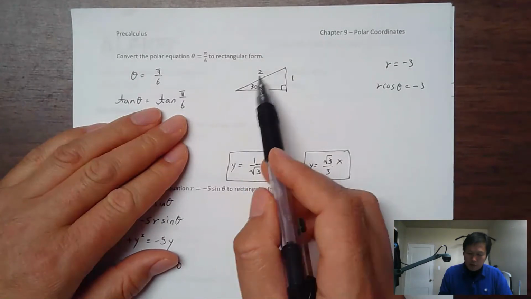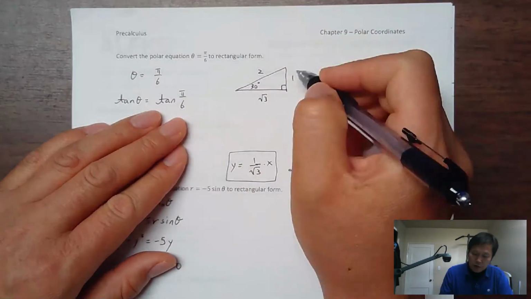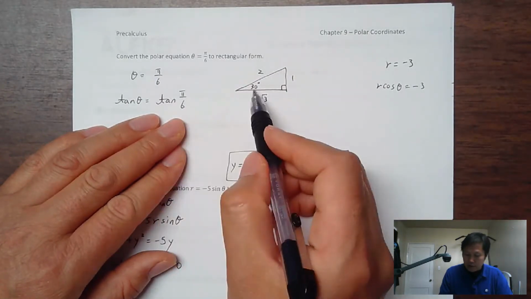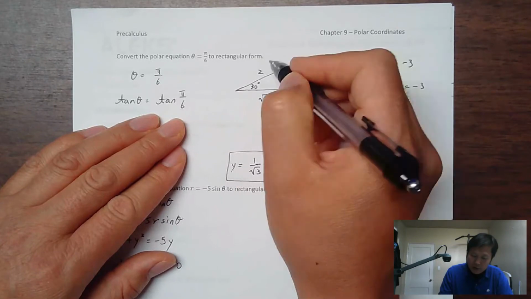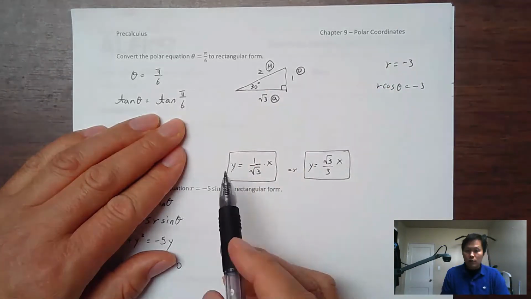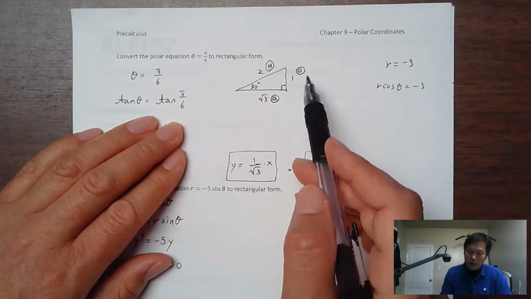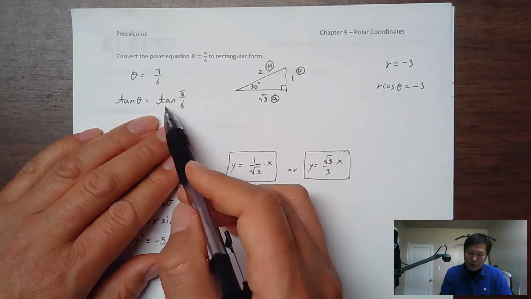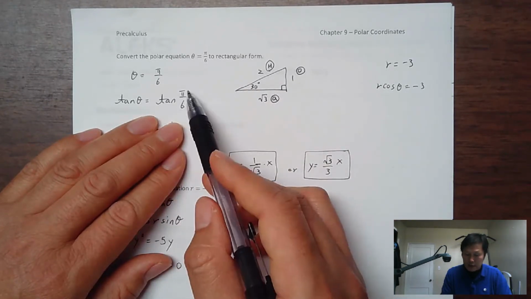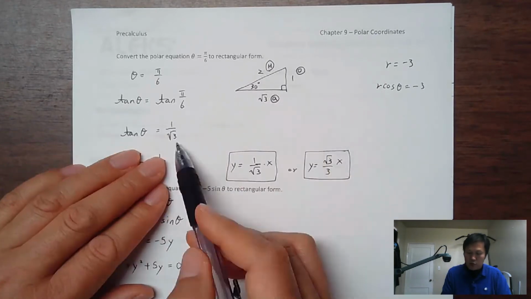Then you got 30 degree here, 1, 2, square root of 3, and you can label that. So tangent 30 degrees, so pi 6 is 30 degrees. So this is opposite here, hypotenuse here, adjacent here. Applying SOHCAHTOA, tangent is equal to O over A. So if you calculate the value of tangent pi 6 using this special triangle, O over A, 1 over square root of 3.